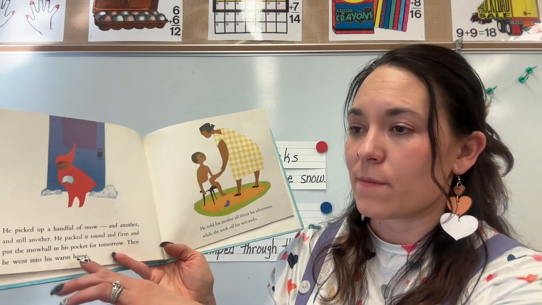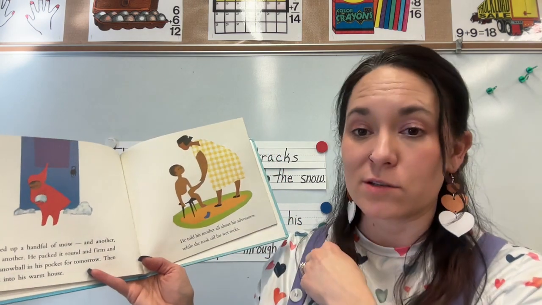Right here where it says warm house, that's talking about the setting. It's talking about where he's going.